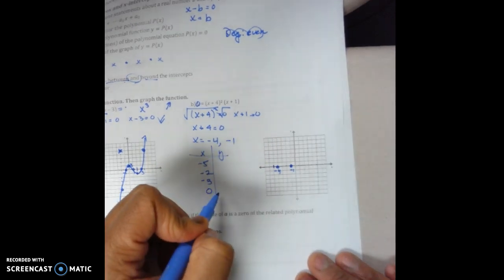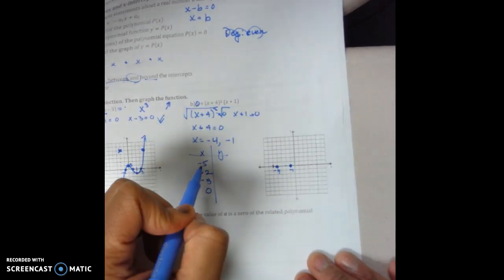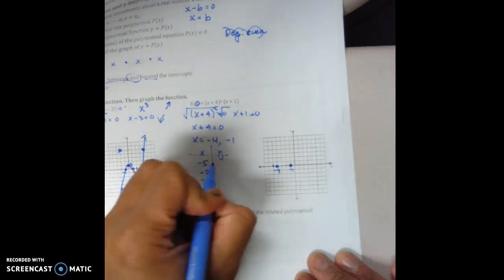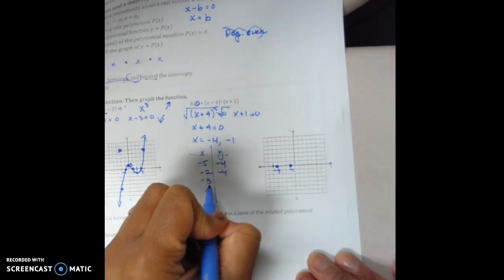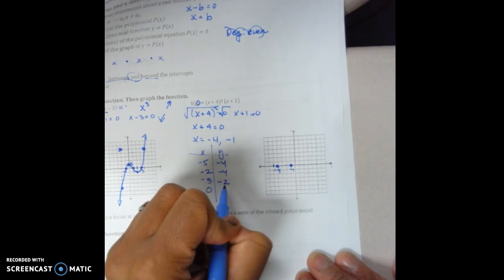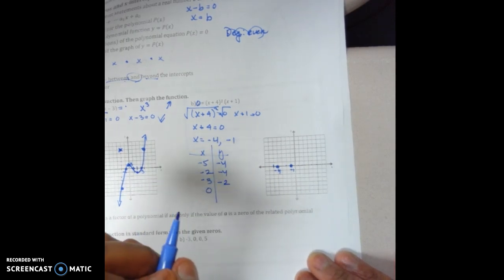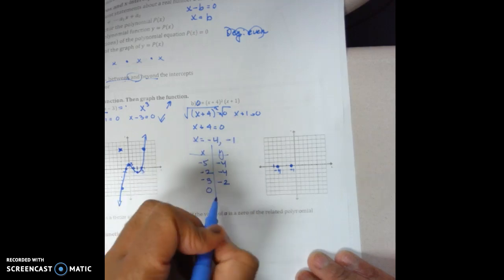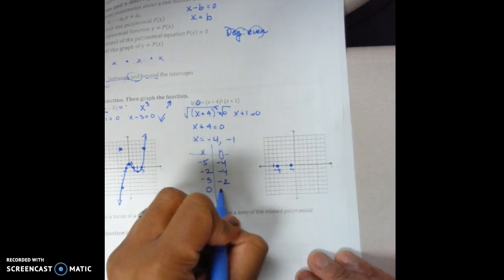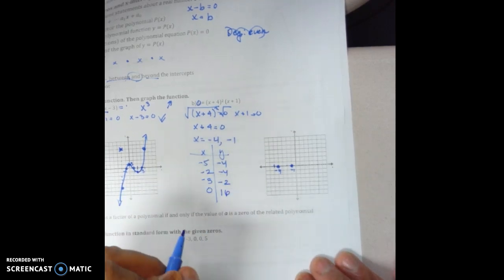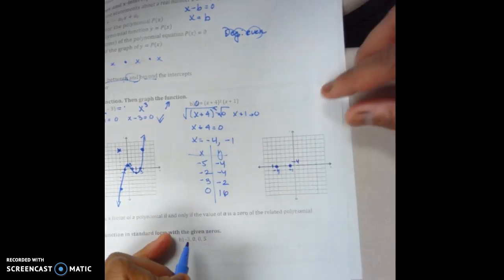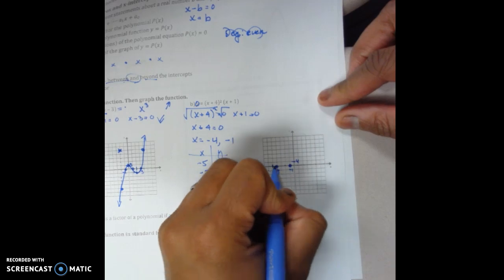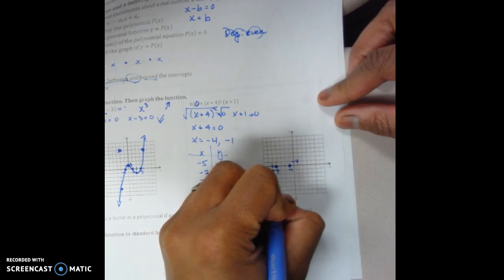Okay, then you plug them in to this equation. So when I plug in negative 5 into here, I get negative 4. When I plug in negative 2, I got negative 4. When I plug in negative 3, I get negative 2, which makes me feel like, cool, maybe I don't have to change the scale. And then for the last point, I plug in 0 and I get 16, which makes me think, yes, I do. I'm going to go by 4s. And so for negative 5, I have negative 4.